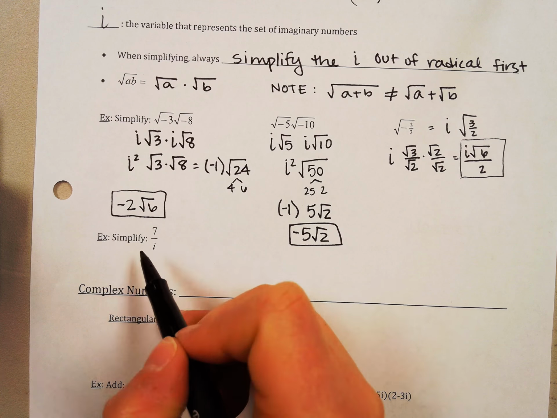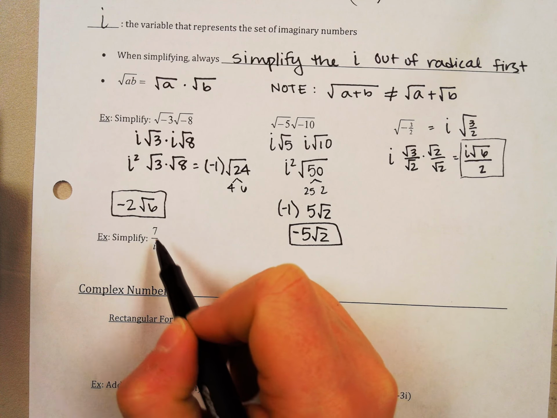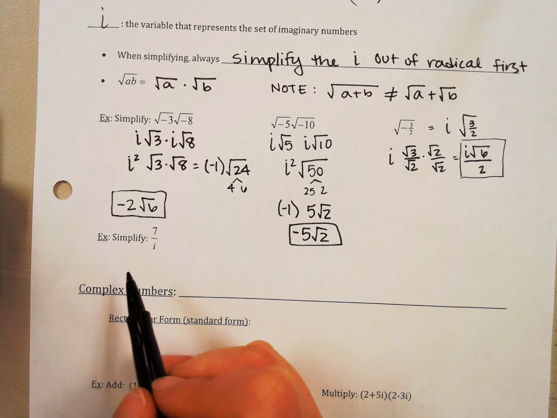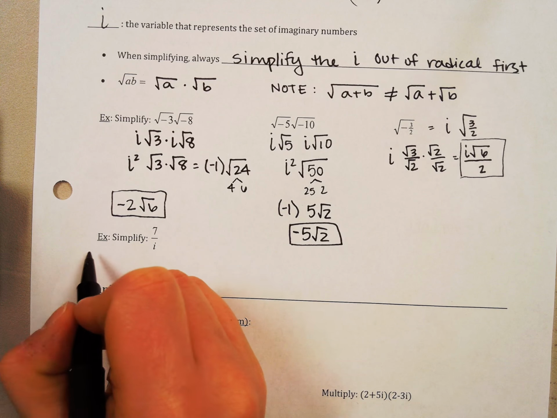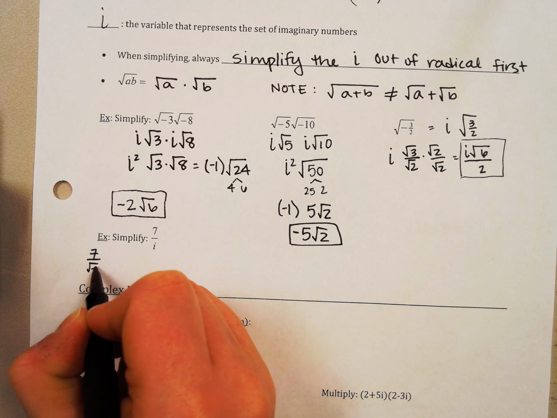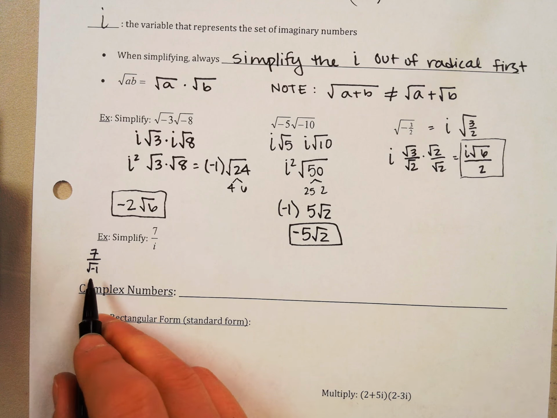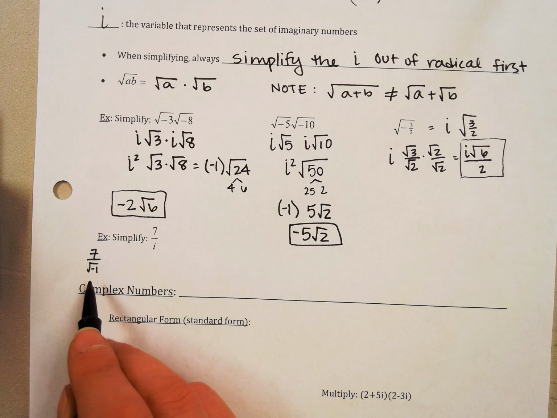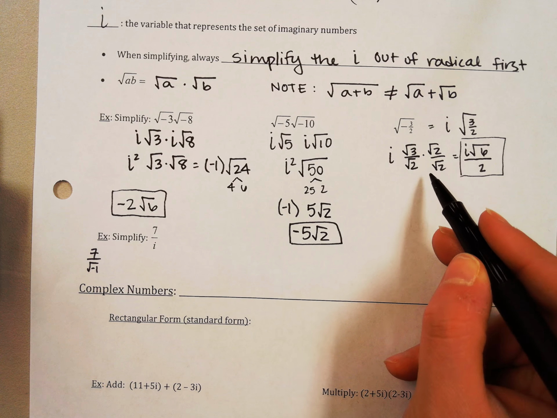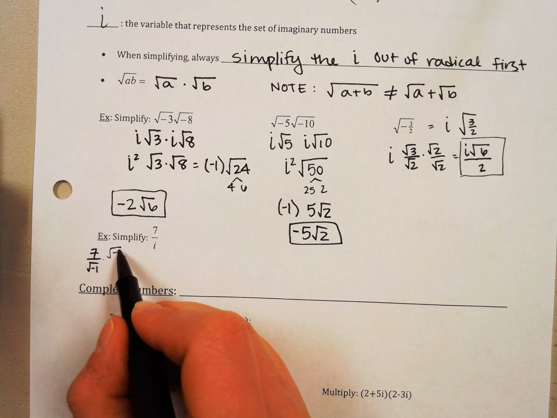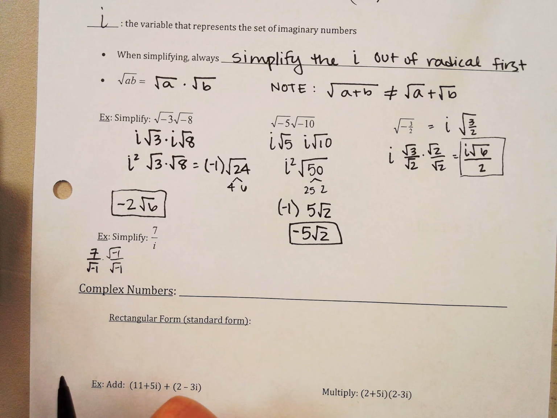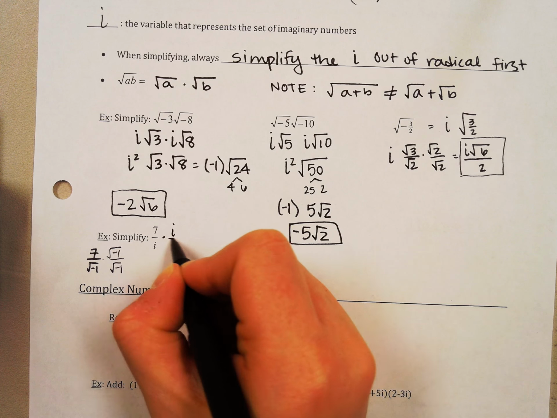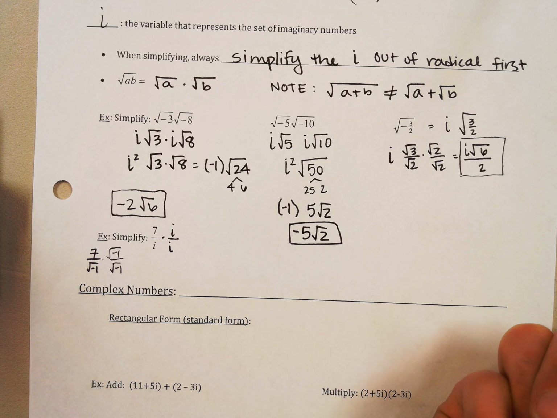And last one here, we're simplifying 7 over i. And remember, this might look kind of simplified to you already, but remember i is really the square root of -1. And if we're looking at 7 over the square root of -1, that's something that's not simplified since we have a radical in the denominator. So to simplify this thing, just like you would normally do here, we're going to multiply by the square root of -1, but the square root of -1 is just i. So every time you have an i in the denominator, it's acting as a radical, so we need to simplify that in the same way.